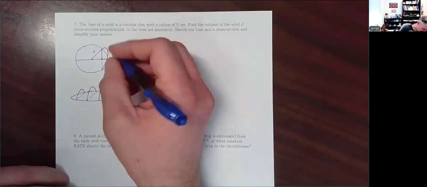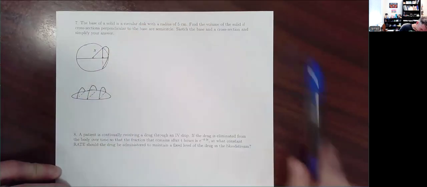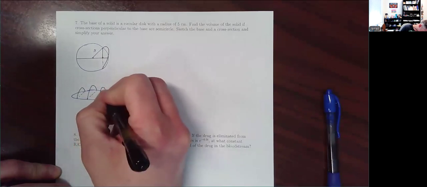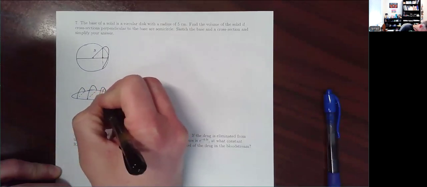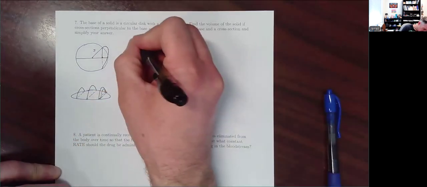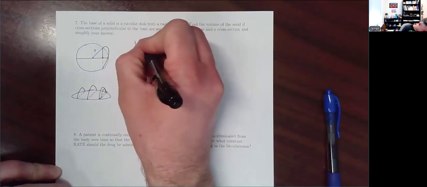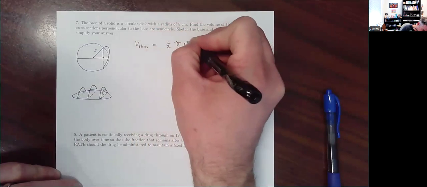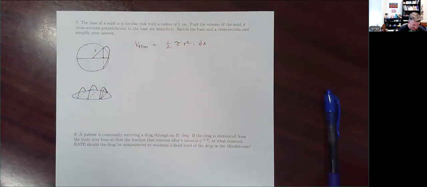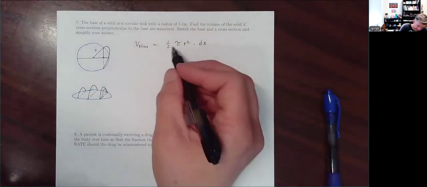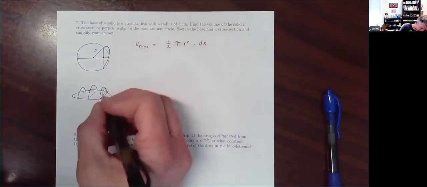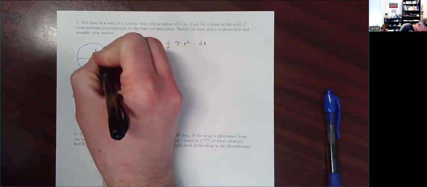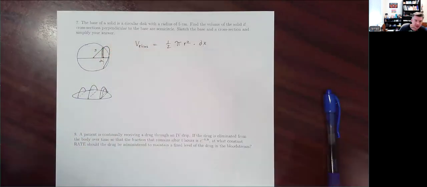So here's what I point out. If you think about a little slice of a semicircle, the volume of one of my semicircle slices is going to be 1/2 pi times the radius squared times the thickness, which is probably going to be dx. So where is that all coming from? Well, the area of a semicircle is just half the area of a circle. So I get half of pi r squared times dx, because I'm thinking of this little strip as having a small change in x.